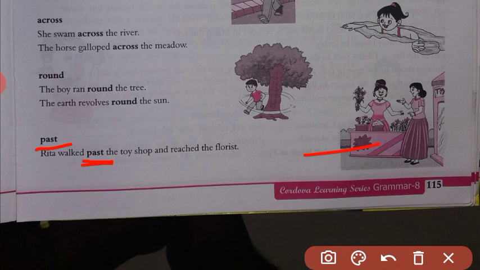Nearby her there was a toy shop, and when she passed by, we can say past as a preposition showing movement. When the movement takes place passing nearby something and reaching another place, in that case we can say past as a preposition.